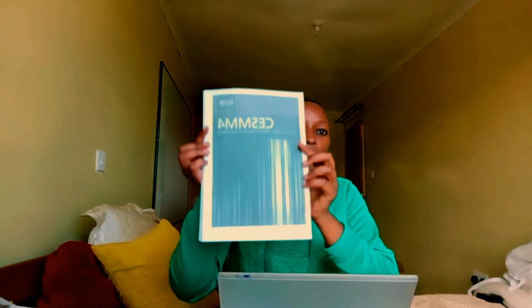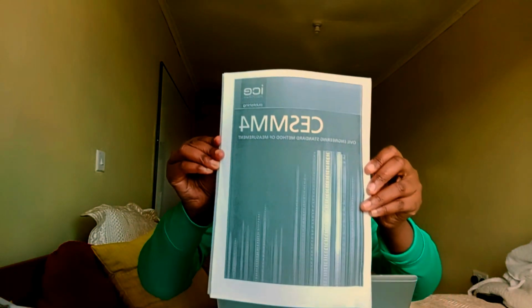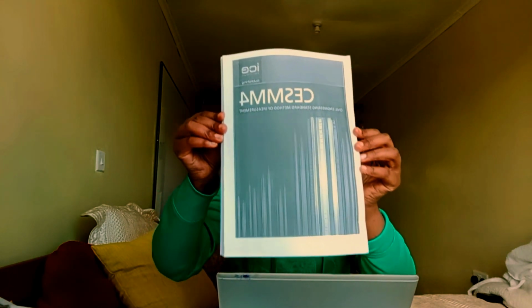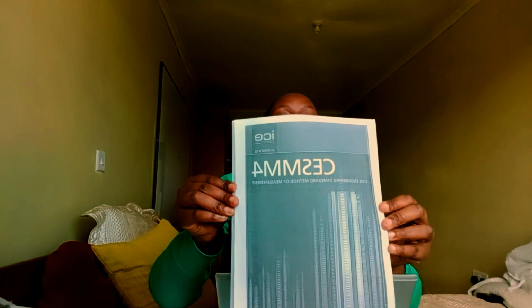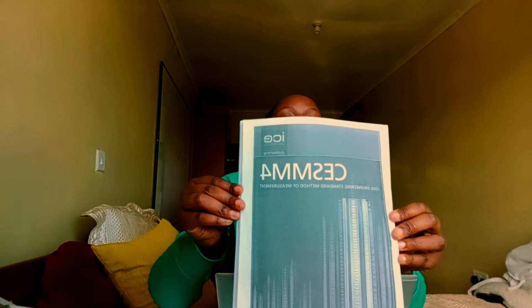We always do bills of quantities, the BQs. So when we are doing bills of quantities, we do not only do bills of quantities for the building works, but we also do bills of quantities for the civil engineering works. So when we are using the civil engineering method of measurement, I'll show you an example of it. I hope you can see it. This is a printed copy. It's just a printed one for the civil engineering methods of measurements 4. So in short, we call it the CESMM4.